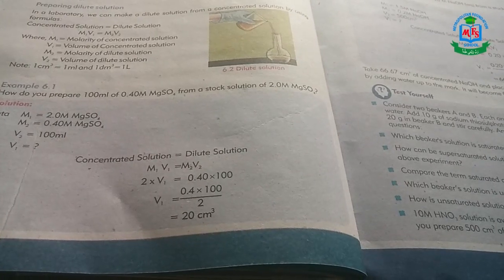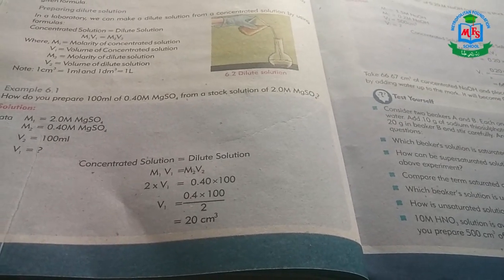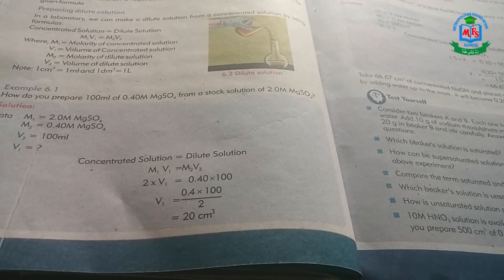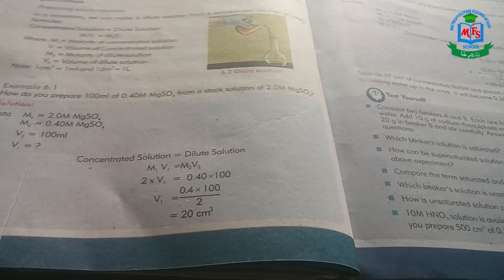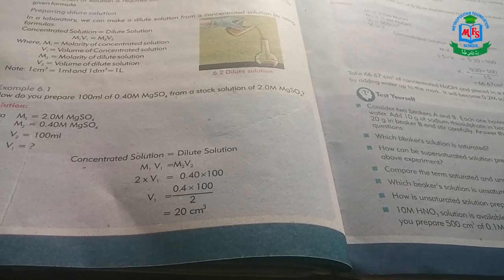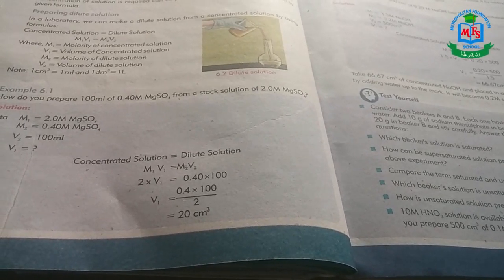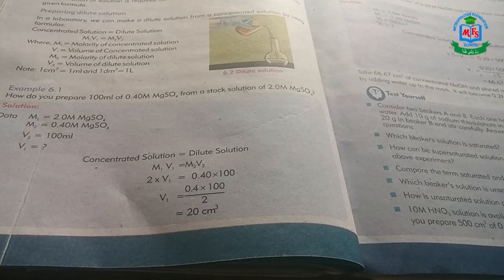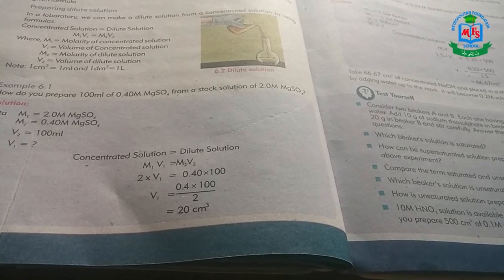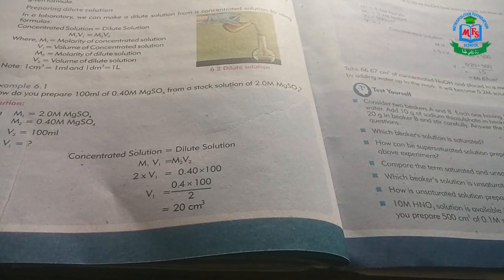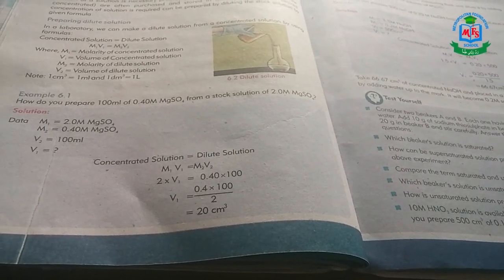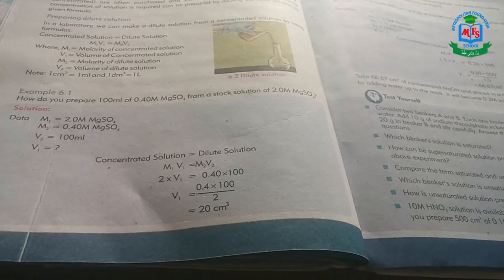We have 0.40 multiplied by 100 on one side, and 2 multiplied by V1 on the other. We change the side of this 2. When we change 2 to the other side, it becomes divide. On one side it was multiply, but when we change its side, it becomes divide. So it is 0.4 multiplied by 100 and divided by 2. Then we get the answer 20 centimeter cube.